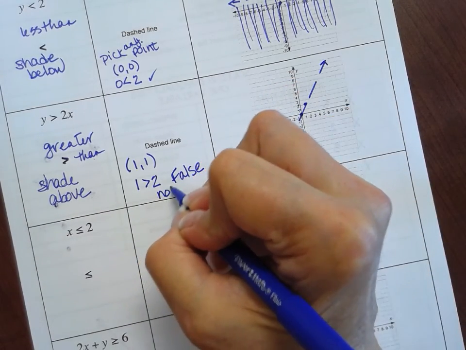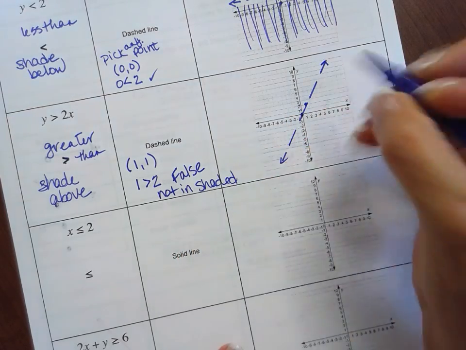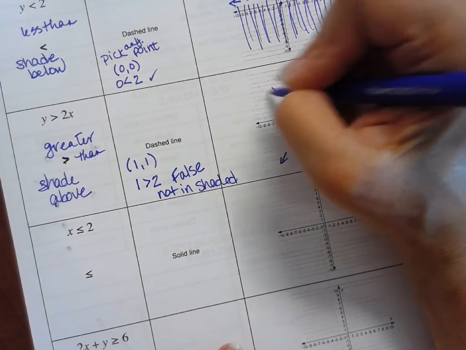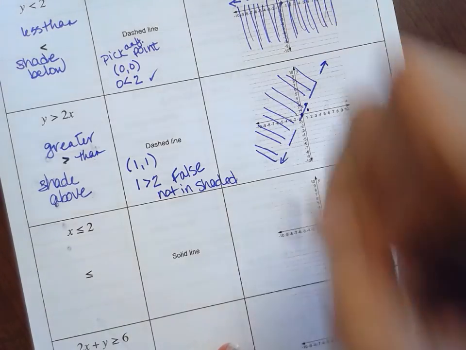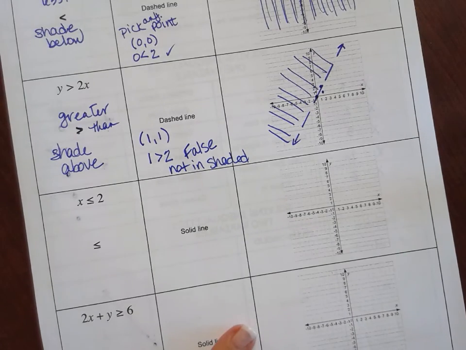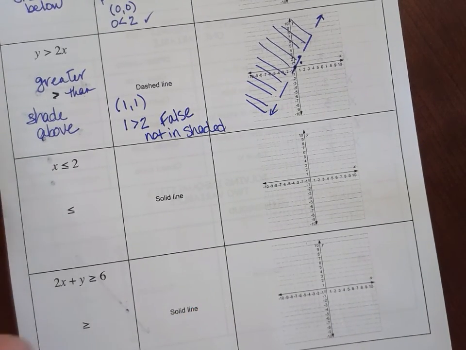So it's not in the solution, or not in the shaded area. So since 1, 1's right there, that means I am shading above. Does that make sense? Too much blue. We need to pick colors.